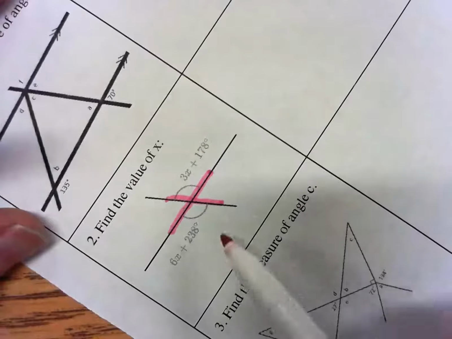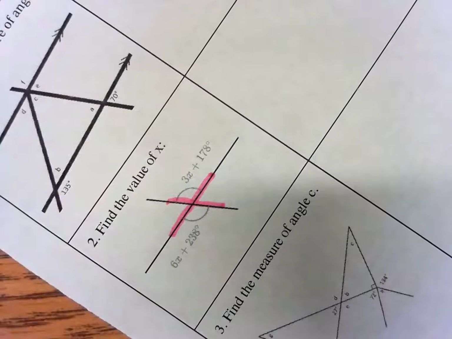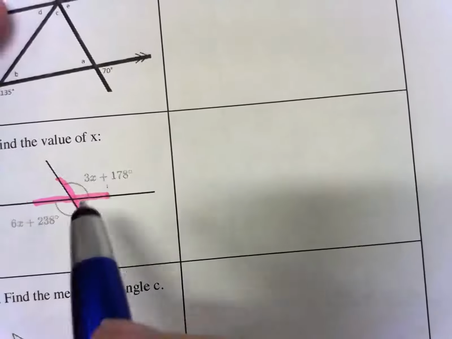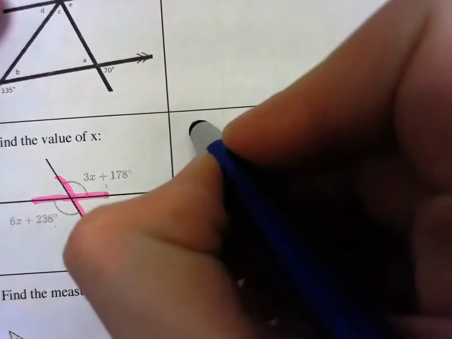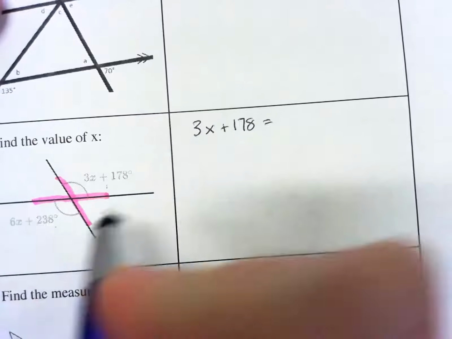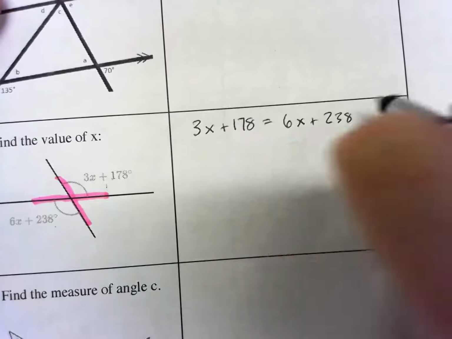If you can't quite see that, you can rotate it. But they're on opposite sides of the x. So those are vertical angle pairs, which means we know that these two angles are equal to each other. So when we're trying to solve this, we can just set up an equation where this one equals this one. So we're going to say 3x plus 178 equals, on this side, 6x plus 238.